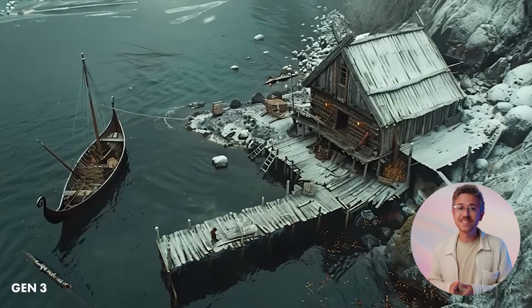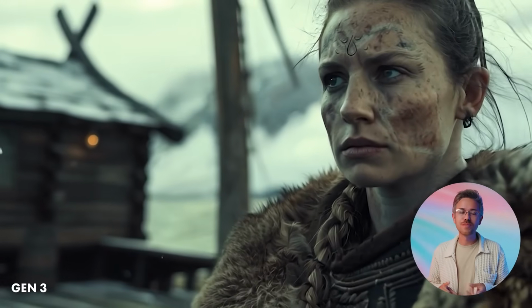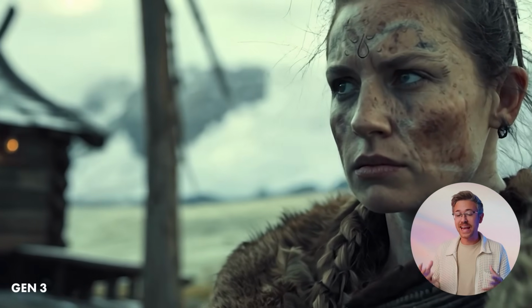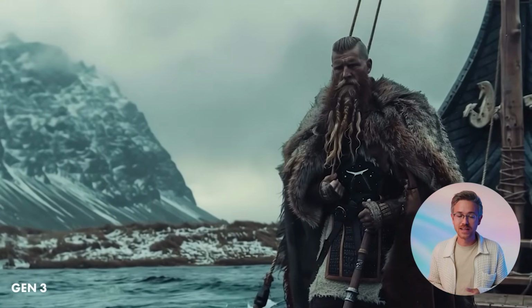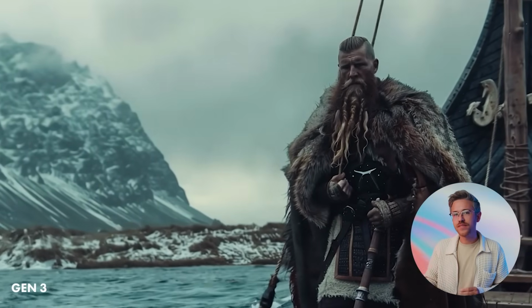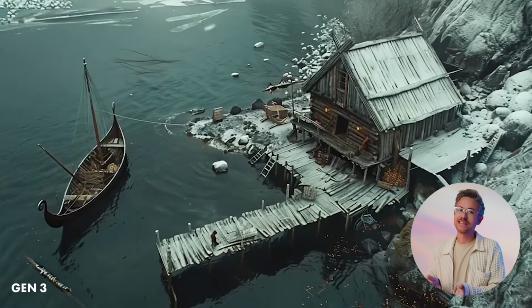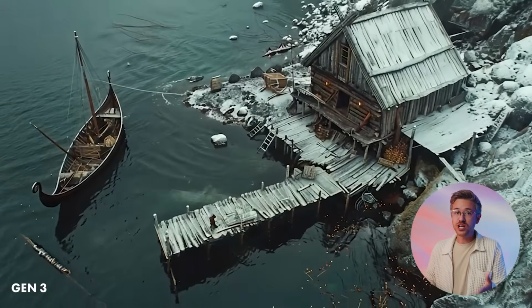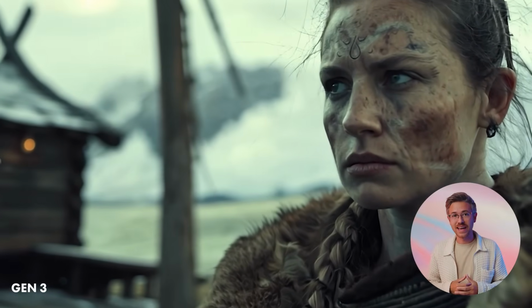Wow, so as you can see, Runway did the best job when it comes to dynamic camera movements, lifelike faces, and just generally it seems more realistic and cinematic. Now, Runway is not perfect. Obviously, it still has hallucinations, and the results can get kind of weird sometimes. But generally speaking, Runway is your best option for creating cinematic AI videos.